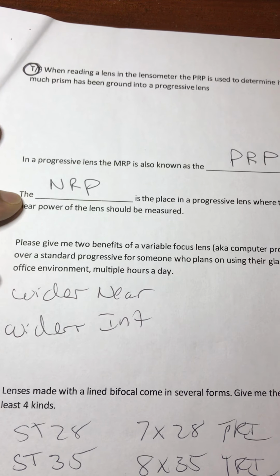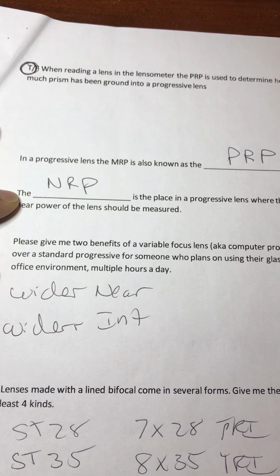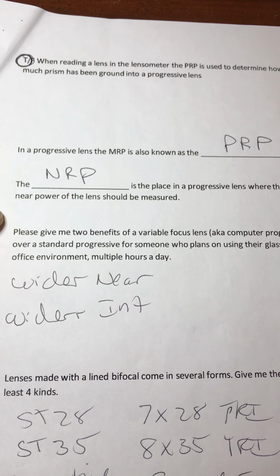Next one is the NRP, or the near reference point, is the place in a progressive lens where the full near power of the lens should be measured.